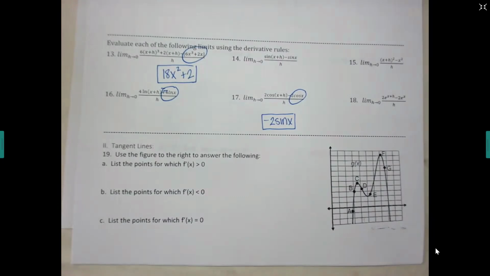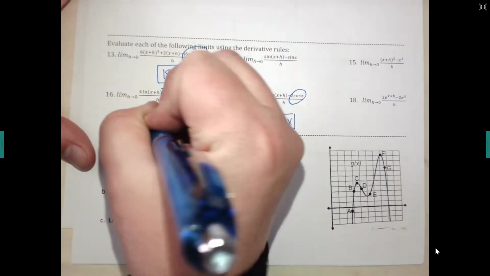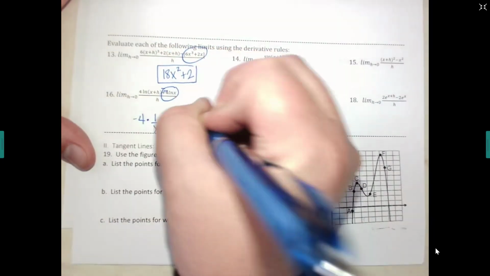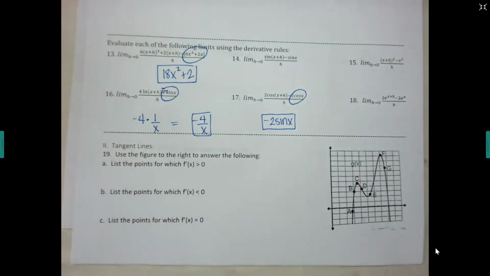Look on your sheet if you need to. What's the derivative of ln x? 1 over x. So that would go to negative 4 over x. 4 times 1 over x. Perfect. Negative 4 over x.